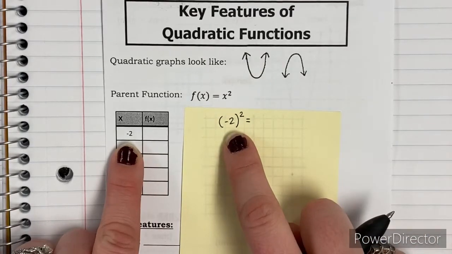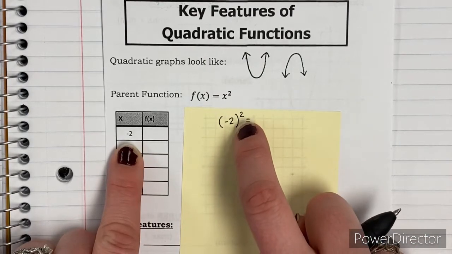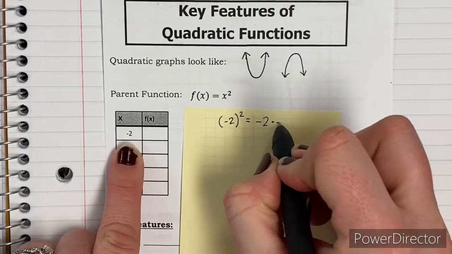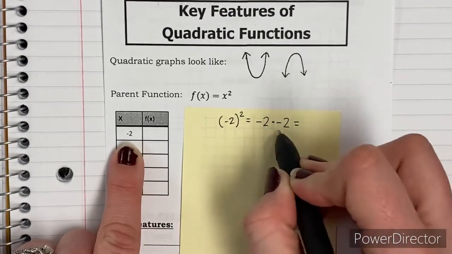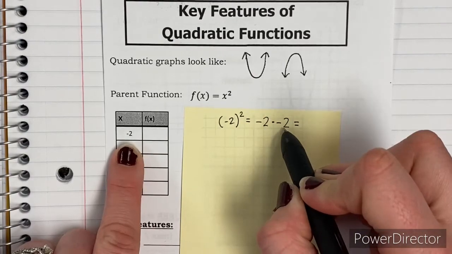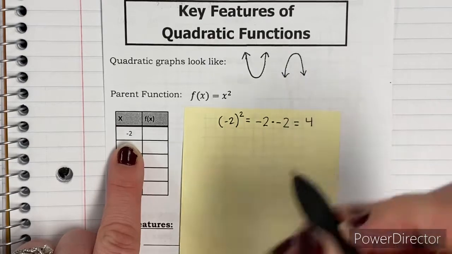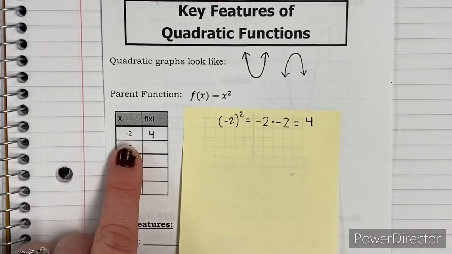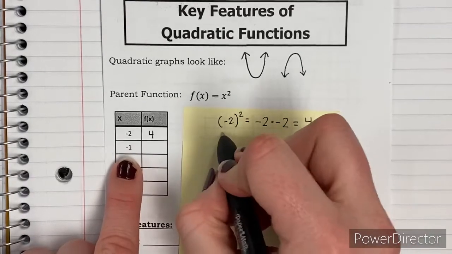Now I want you to keep in mind that that squared, all that means is that we are taking -2 and multiplying it by itself. So this squared is actually saying -2 times -2, which is +4. So that's what's going to be my first Y value. And then you just continue on. I'm going to go a little bit faster now.